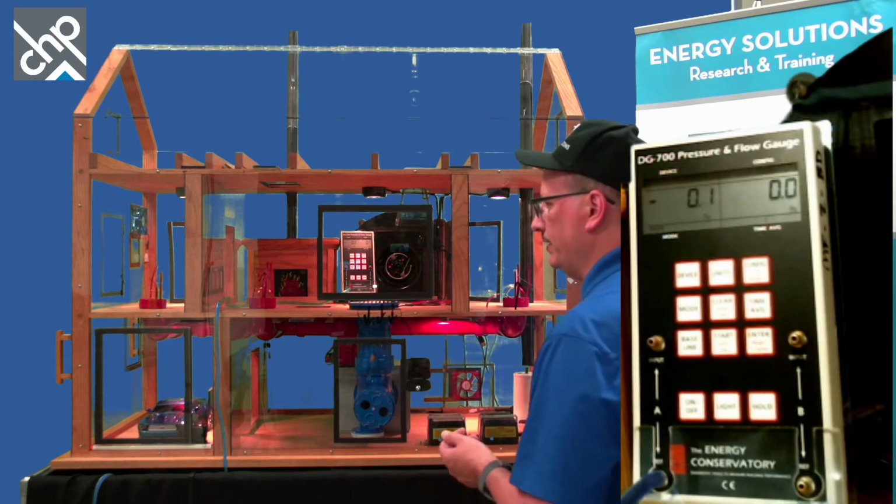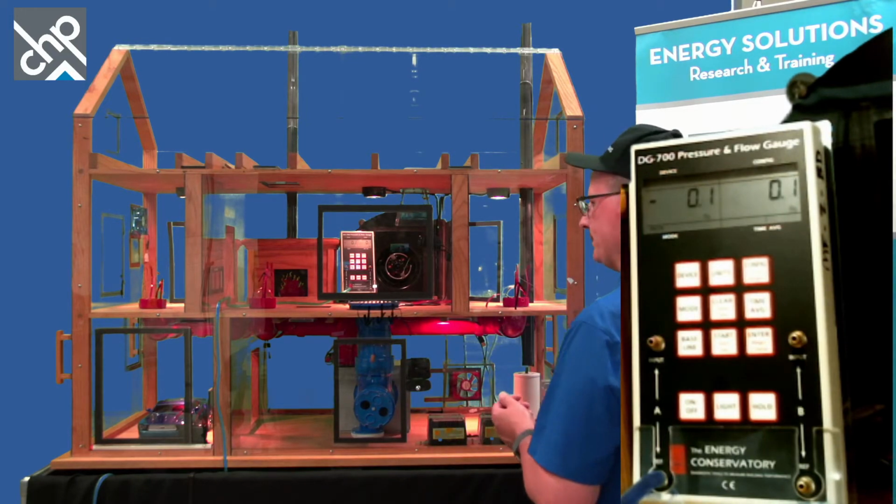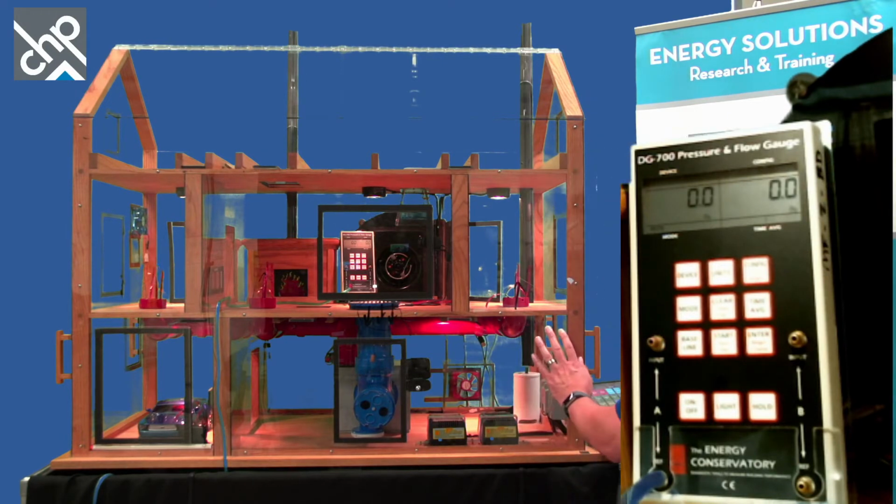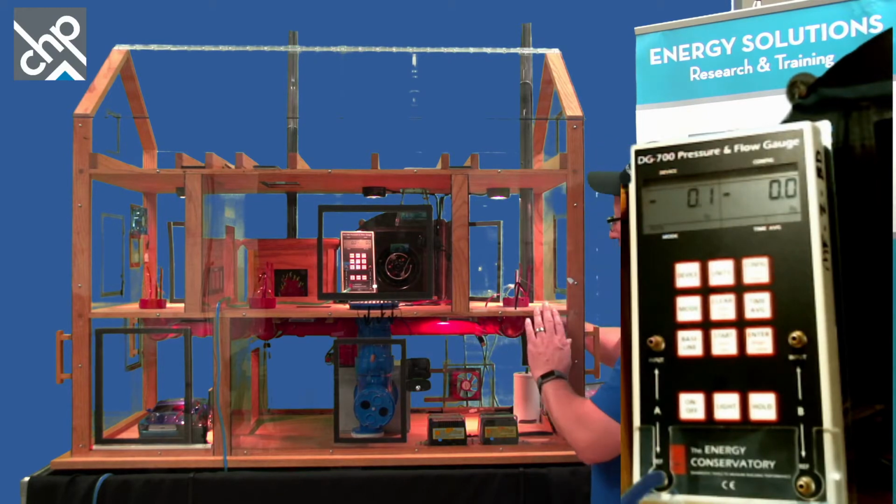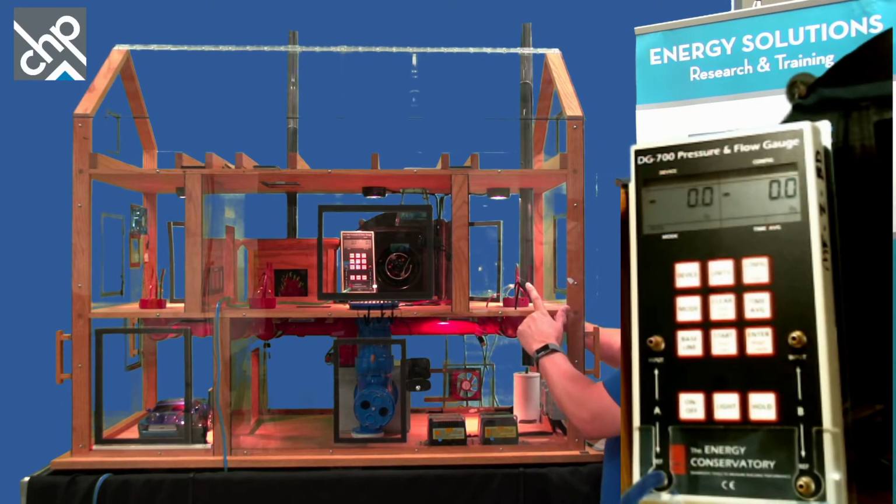So what I'm going to do here is open up the supply leak, which is over here on the far right. I've got a little leak. What should happen is, watch these streamers as I pull the leak open. And you can also watch the pressure as well. Let's see what happens with that.